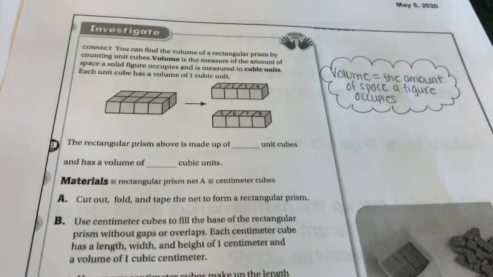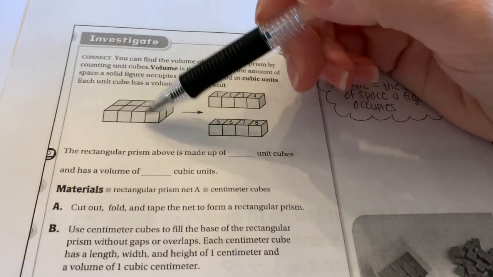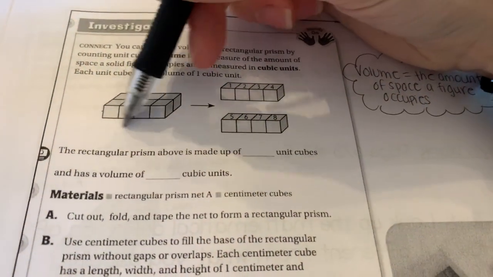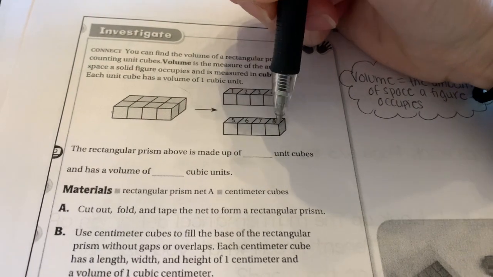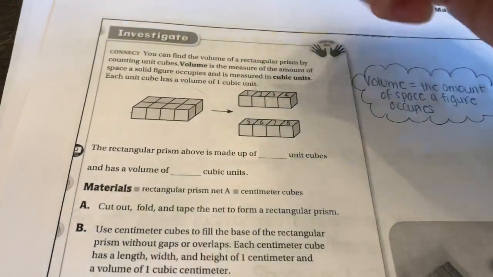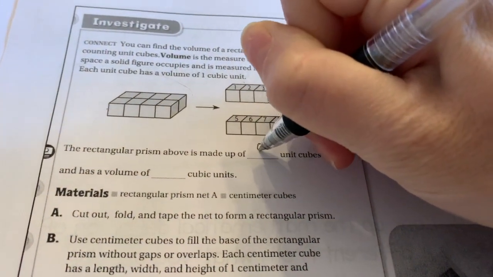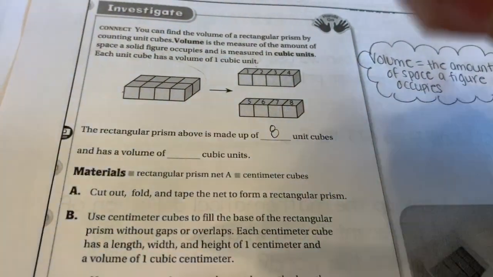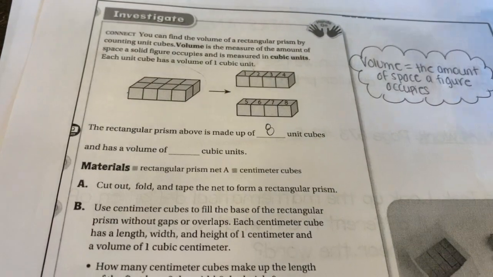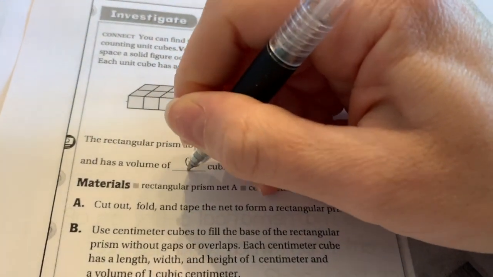I'm sorry that I can't do this with you guys, but let's look back up here. This rectangular prism is made up of, and they've already counted them for us, they broke it up into 8 unit cubes. So because we're saying if you can count the number of unit cubes, that's the volume, then when you count it, that's exactly the same. So the volume is 8.